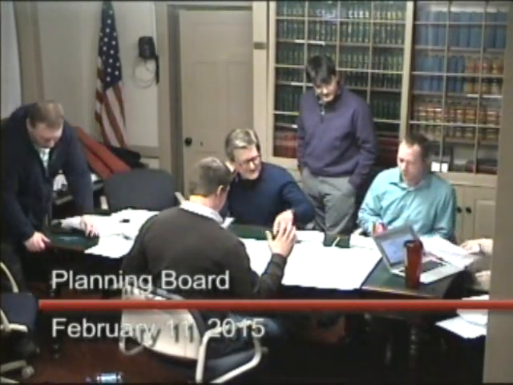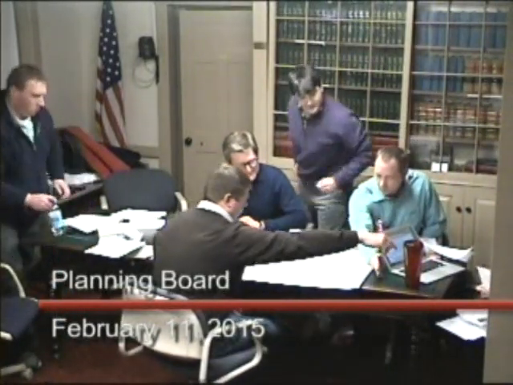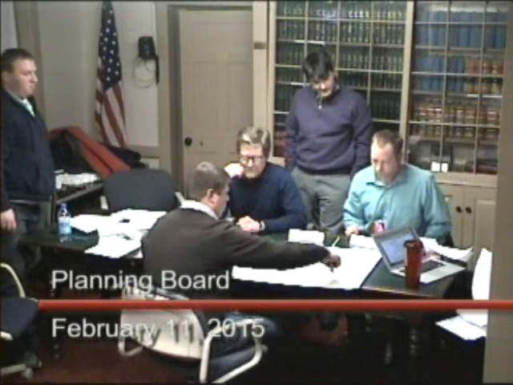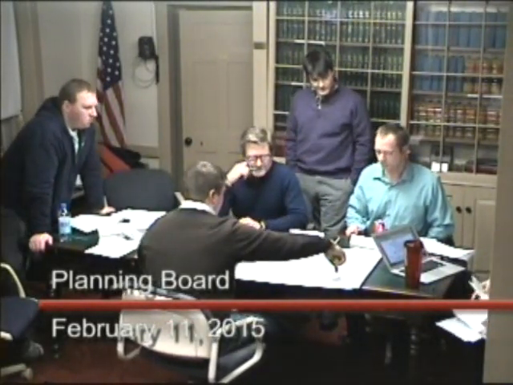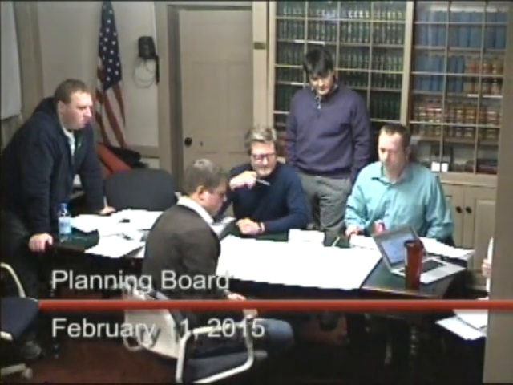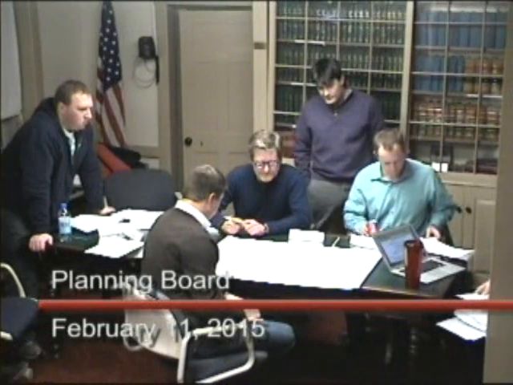So 495 is on this side? That's 495. Oh, that's good. 495 is over here. Great. Coventry Wood goes like this. So this is the upper side of Coventry.